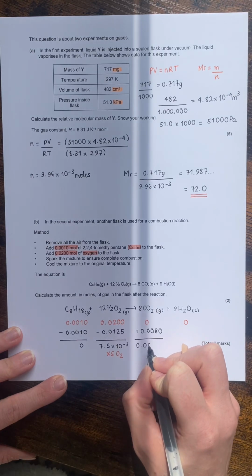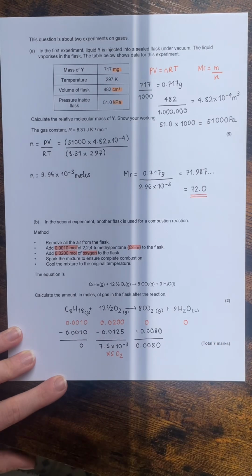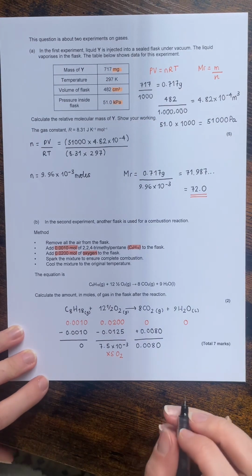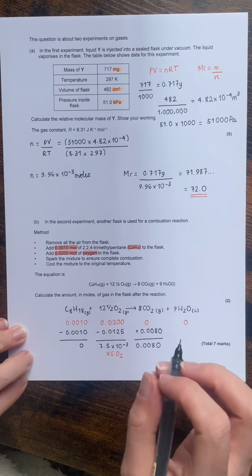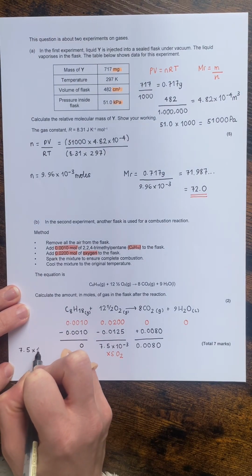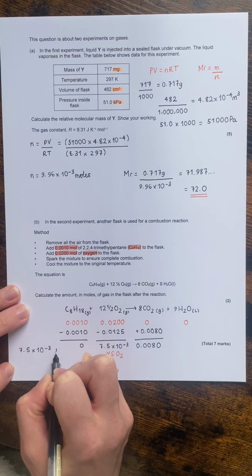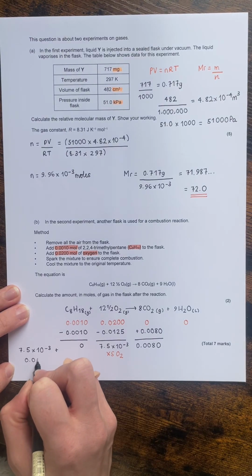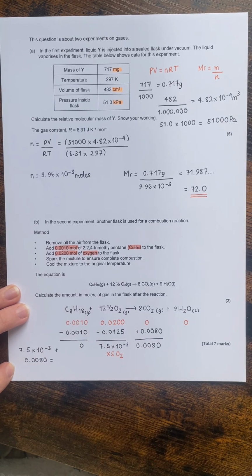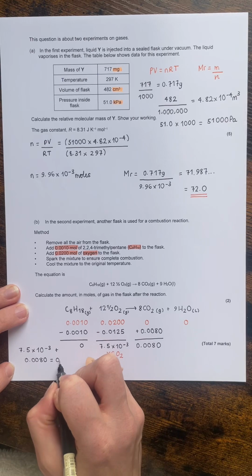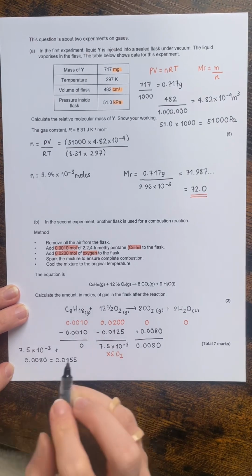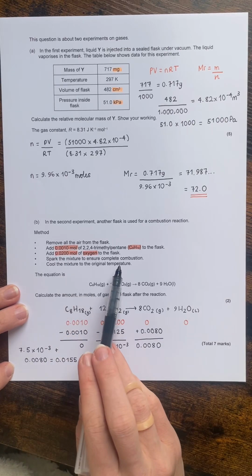So that's how much CO2 in moles is made, and if we want to calculate the amount in moles of gas in the flask, we then just need to add those together. So we will have the excess oxygen that has not reacted, and we're going to add that to the moles of CO2 that we made, and that will give us the total moles of gas in the flask, 0.0155.